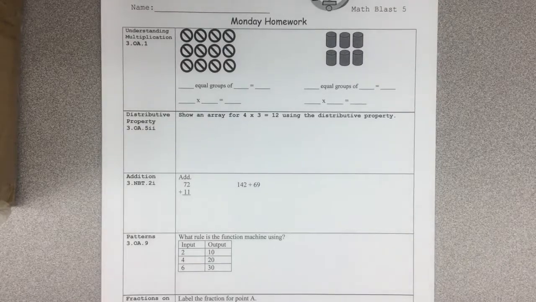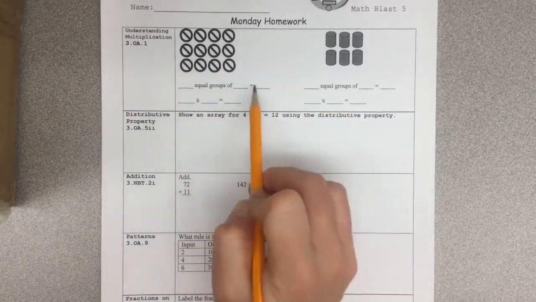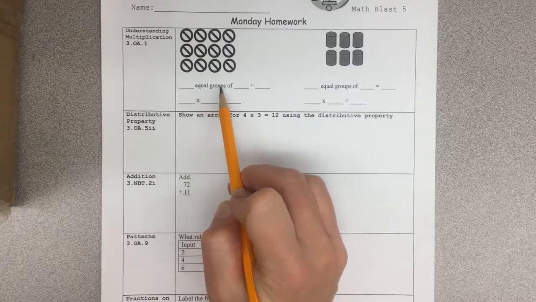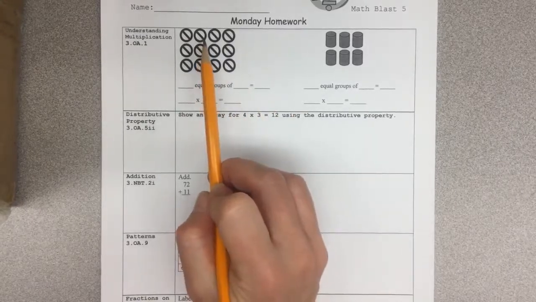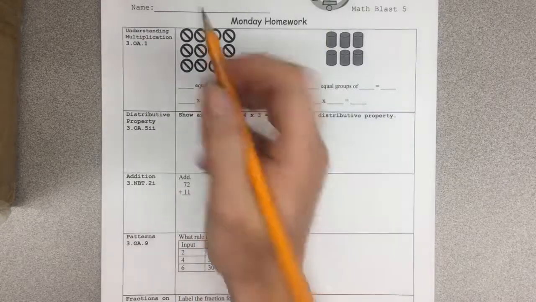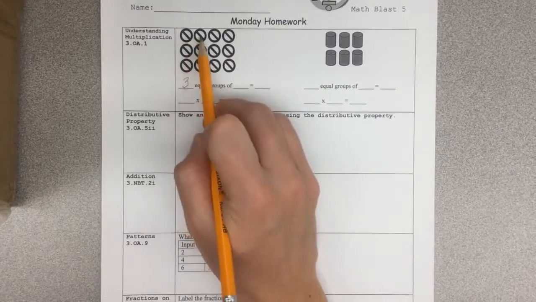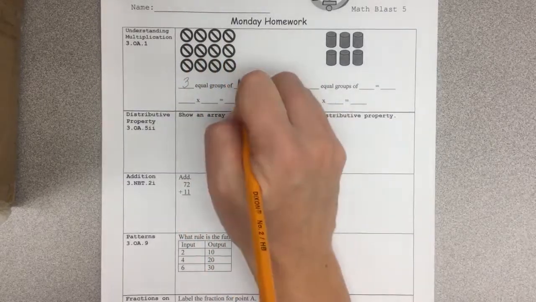Math Blast 5, Understanding Multiplication. Here I have an array, and I'm looking at making a statement in terms of equal groups. When I have an array, the rows represent my groups. In this case, I have 3 rows, or 3 equal groups. And there are 4 items in each of those groups.